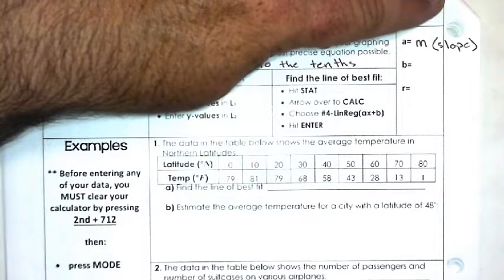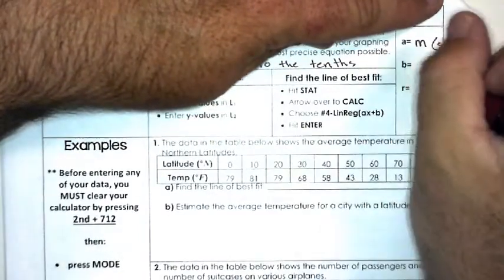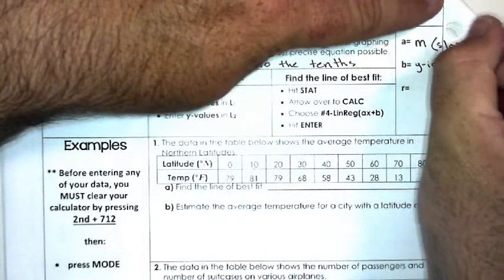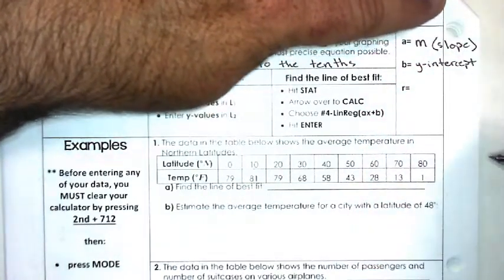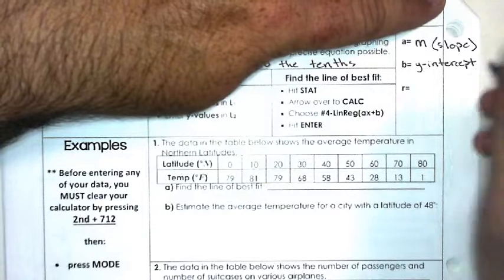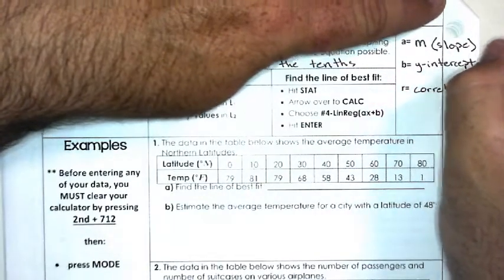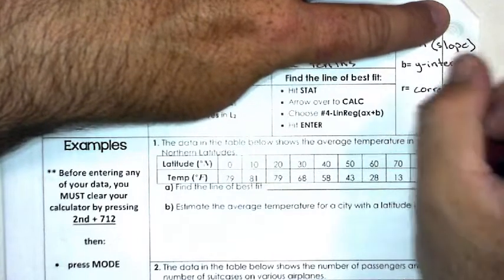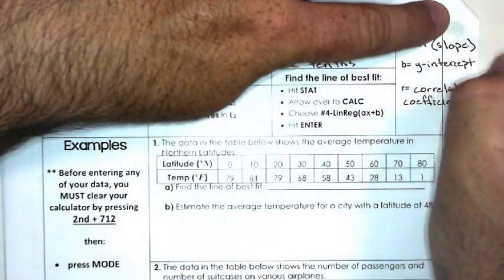B is still B. It's your y-intercept. R is your correlation coefficient, aka the r number.